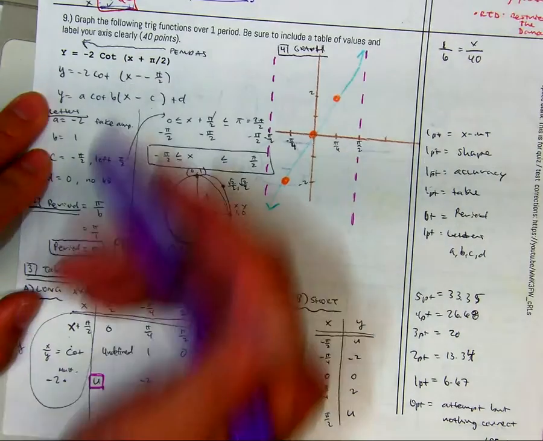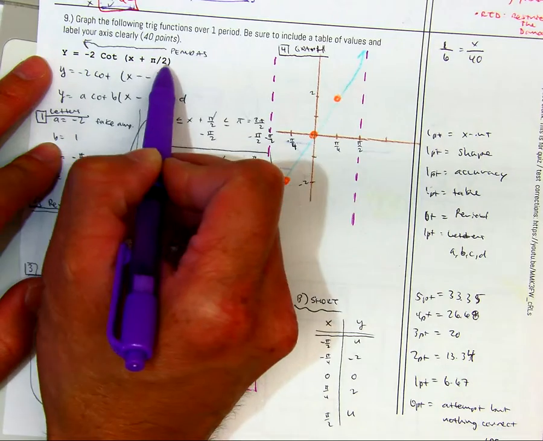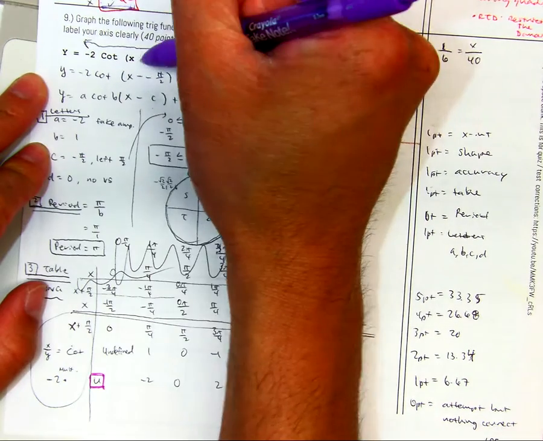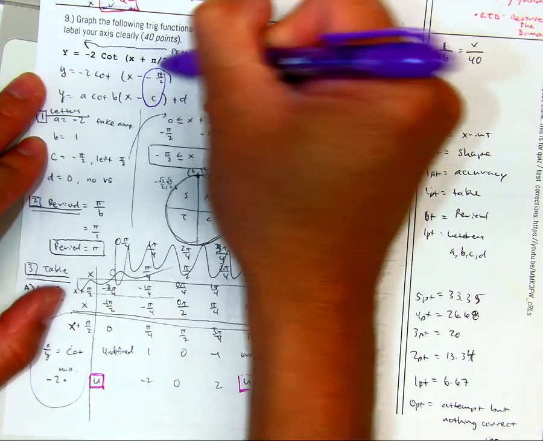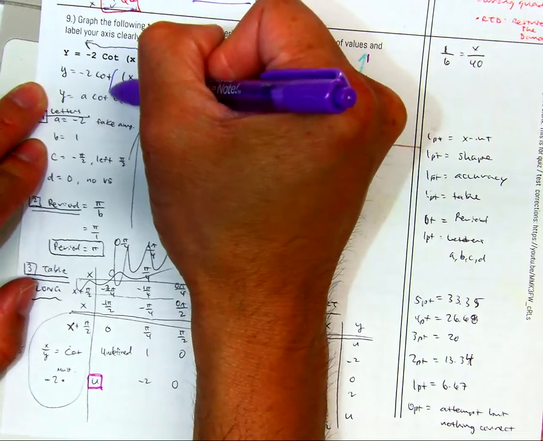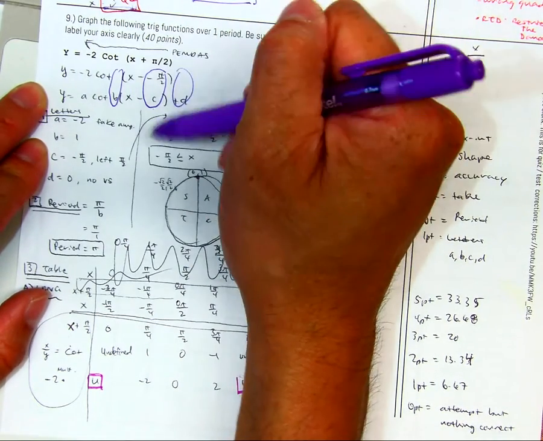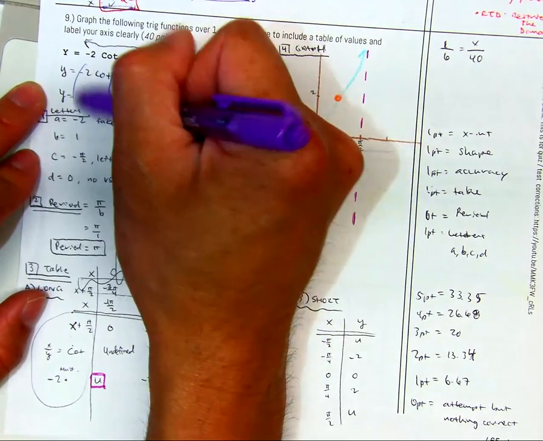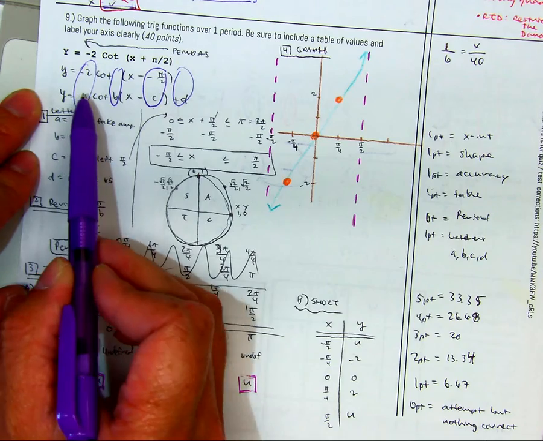Here I have a trig function y equals negative 2 cotangent of x plus pi over 2. I want to get the letters. Remember, you see a plus sign, change it to 2 minuses. Therefore, your c value is negative pi over 2, which means we're going to go left pi over 2. Your b value is equal to 1. There's nothing to factor out. There is no d value, so we're not moving it up or down. No vertical shifts. And a equals negative 2. We call that a fake amplitude. And the graph is inverted.